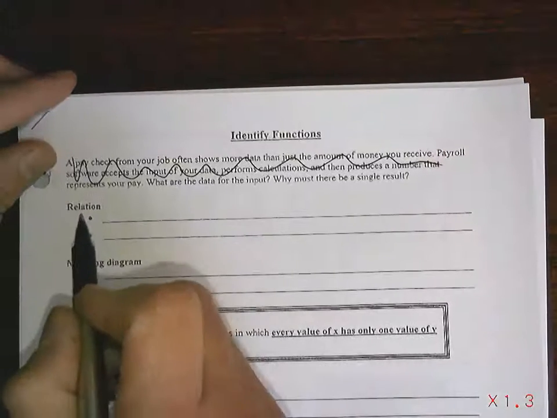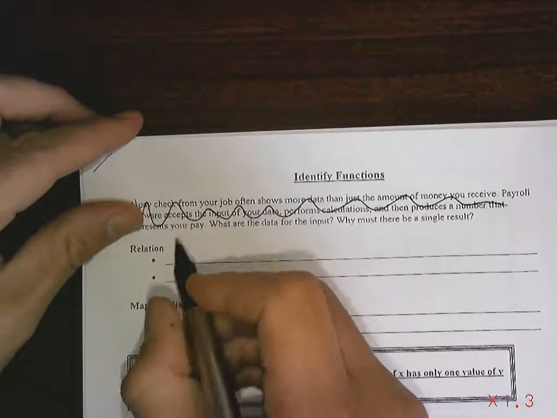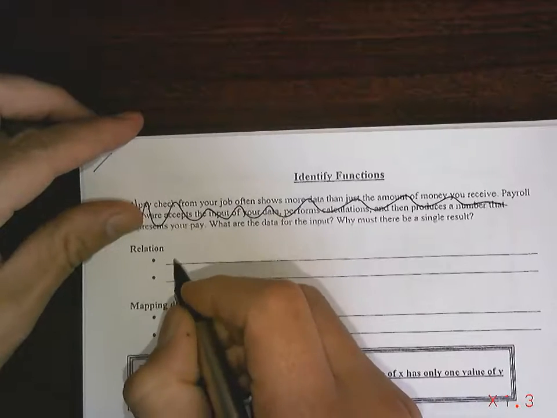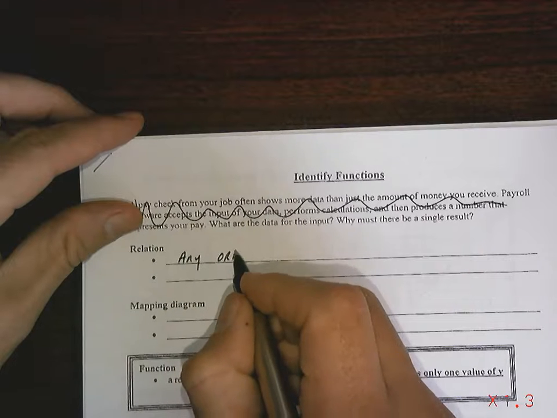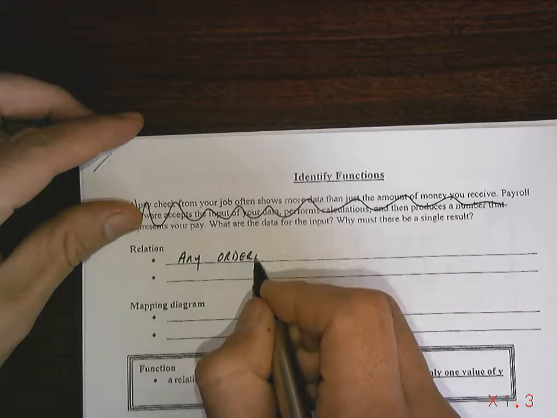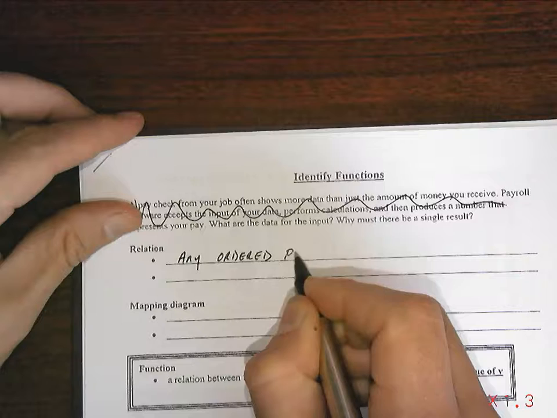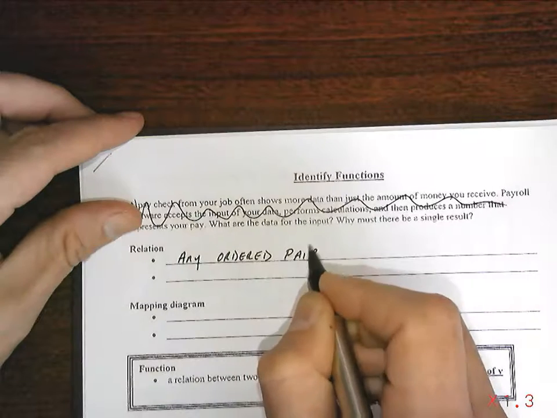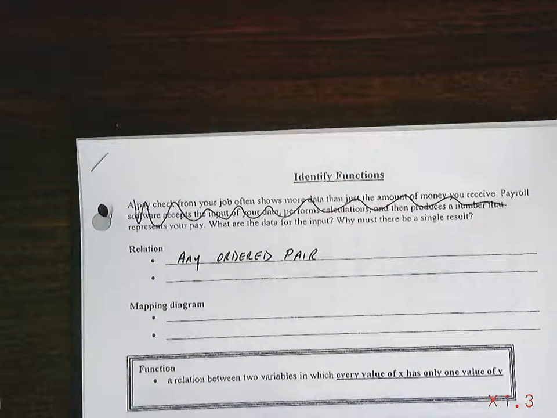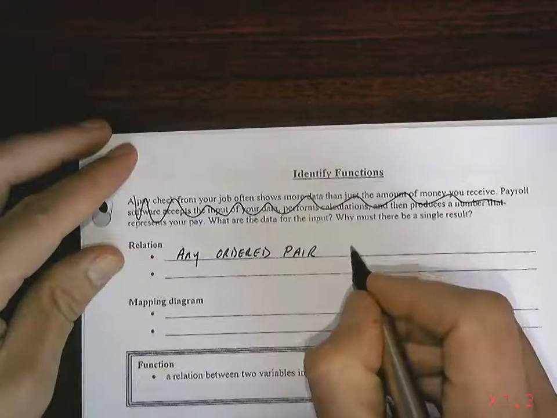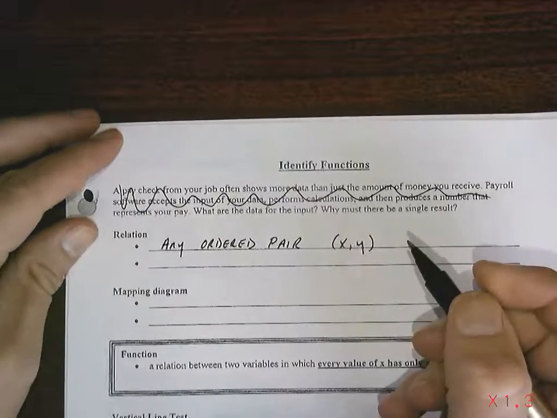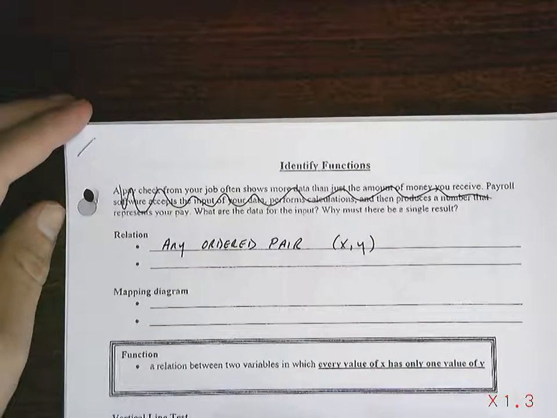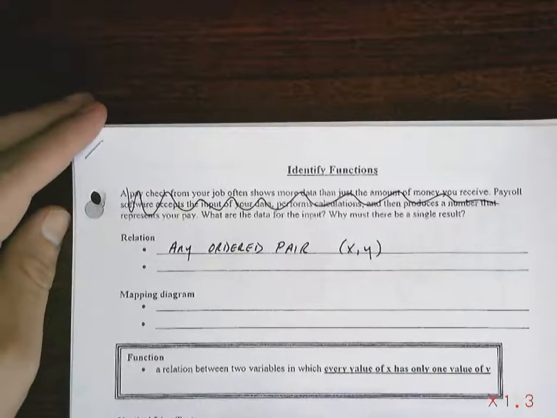We want a definition for a relation, and a relation for us in this course is going to be any ordered pair. In mathematics, we're going to be talking about numbers in this case. So, generally, if we talk about an ordered pair, we're thinking about x comma y, but it could be any ordered pair of two pieces of information.